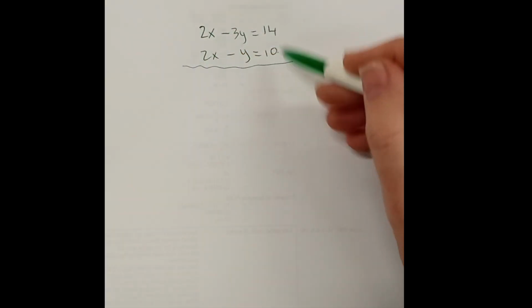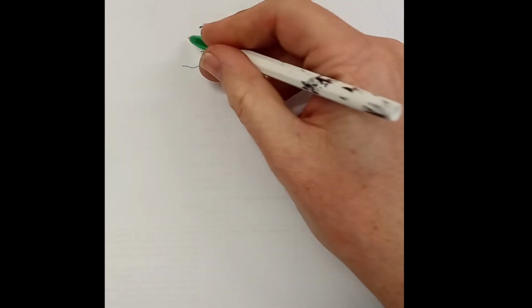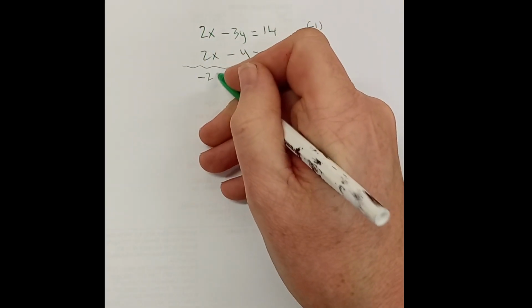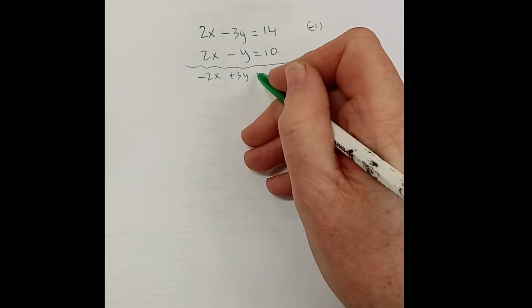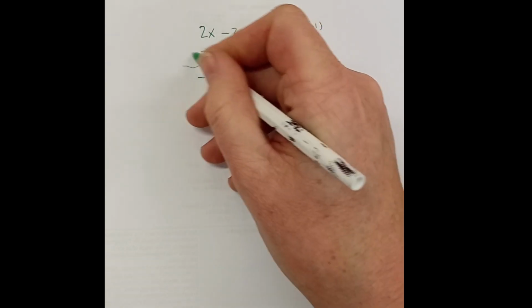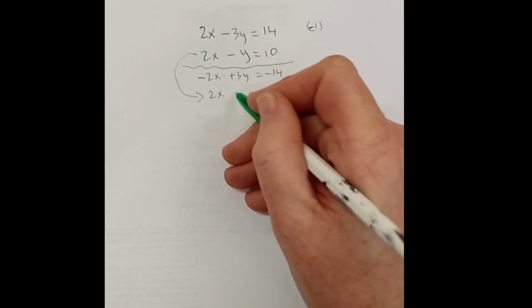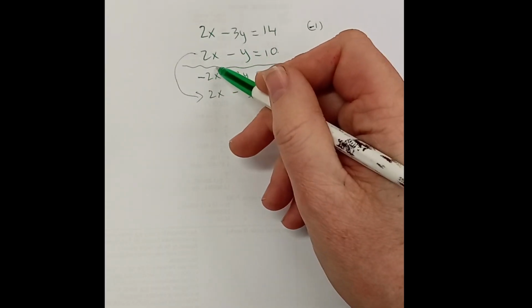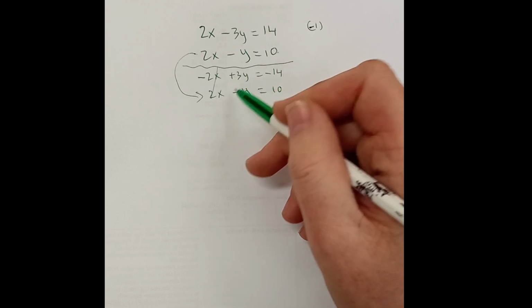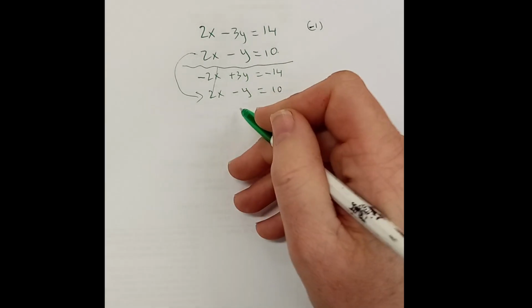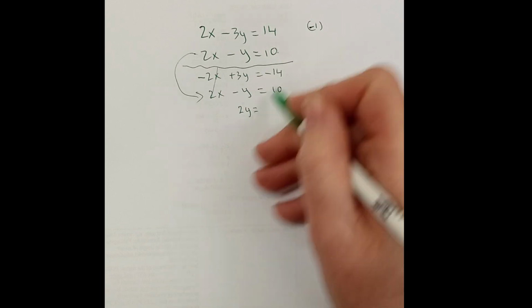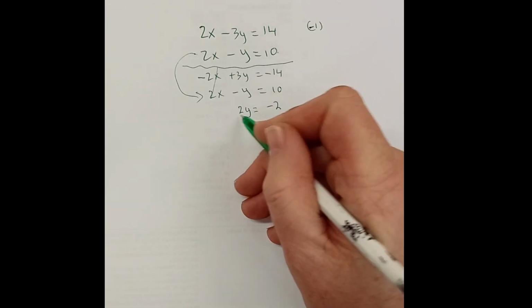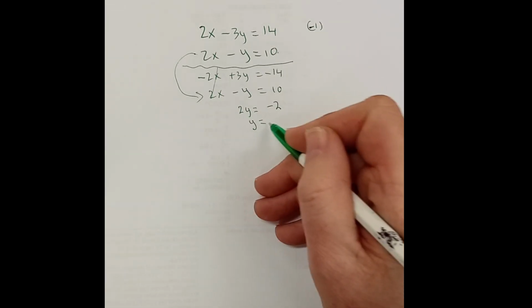So all I'm going to do is pick either line, doesn't make a difference. I'll pick the top line, and I'm going to multiply everything in the top line by minus 1, and that will change all the signs. So I'll have minus 2x plus 3y equal to minus 14, and then the bottom line will just be 2x minus y equal to 10. So let's cancel them. Okay, they're gone, and you're left with a plus 3, take away 1 is a plus 2y is equal to negative 2. Divide both sides by 2, y is negative 1.